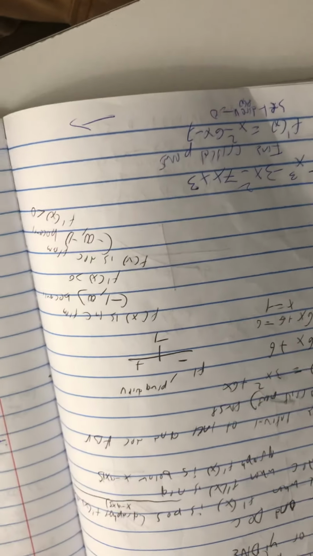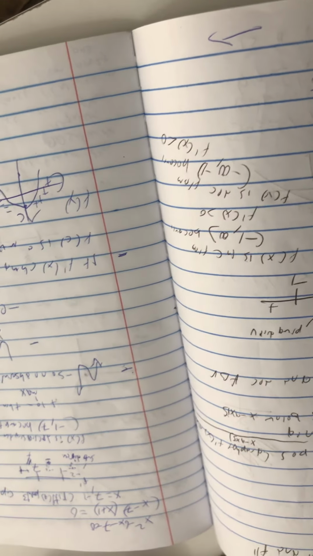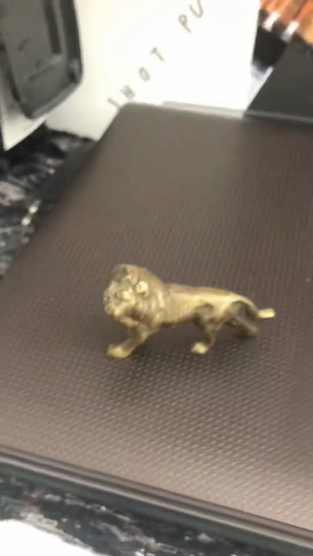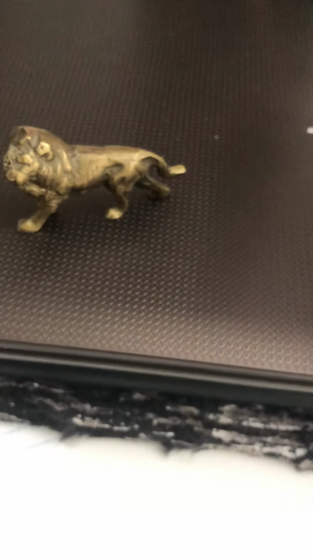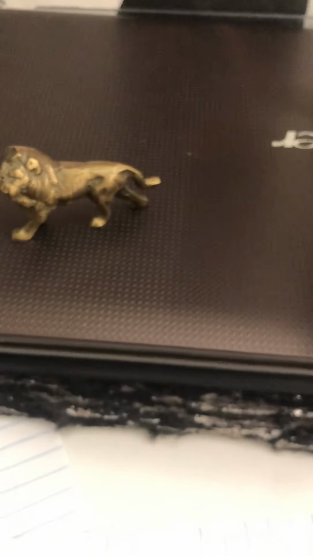Now we are going to talk about points of inflection, which is when f double prime equals 0 and changes signs. I can't flip that camera. All right, it's when f double prime equals 0 and changes signs. So when there's a point of inflection, concave up is when f double prime is greater than 0. Concave down is when f double prime is less than 0.